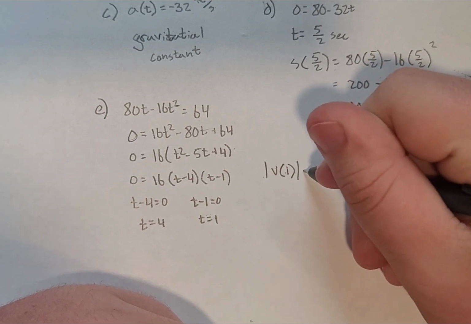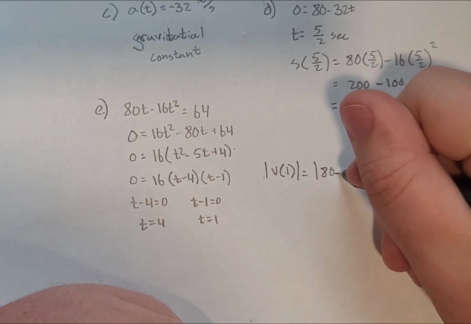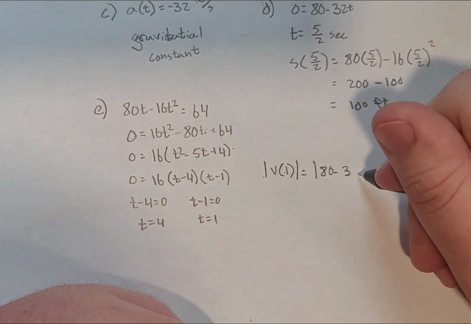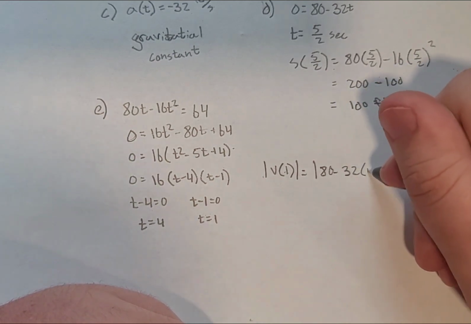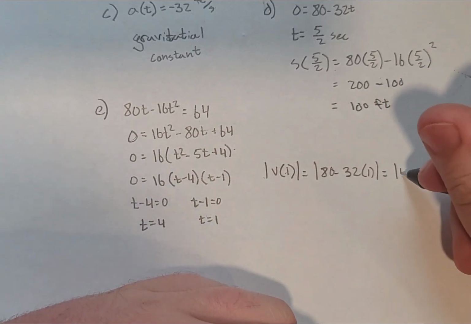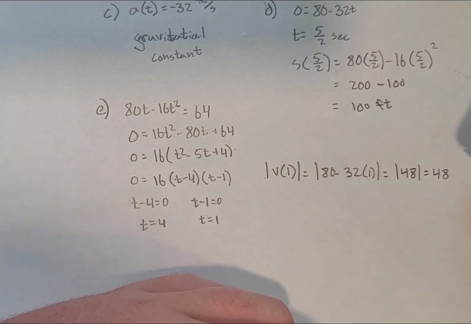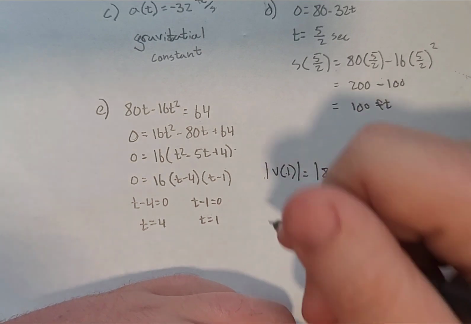So it's going to be the absolute value of the velocity function for 1, which is the absolute value of 80 minus 32 times 1, which gives us the absolute value of 48, which is 48. The units for that are feet per second.